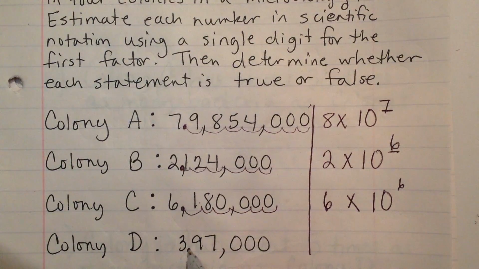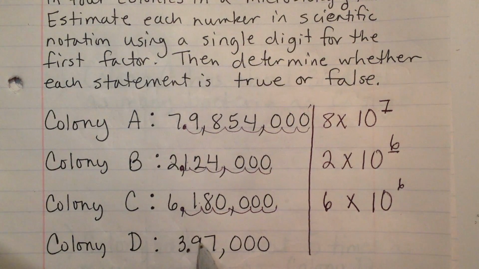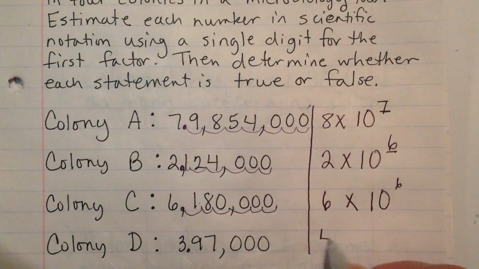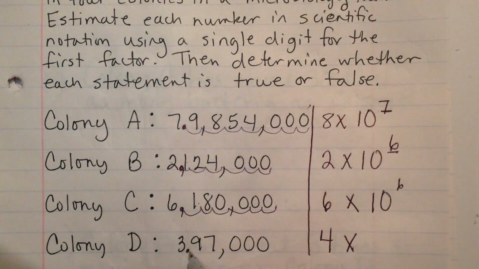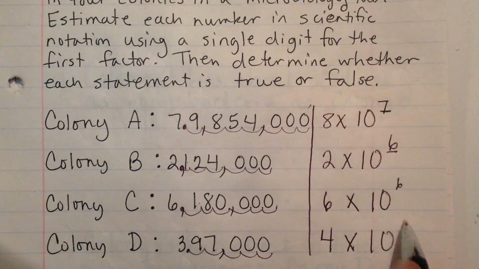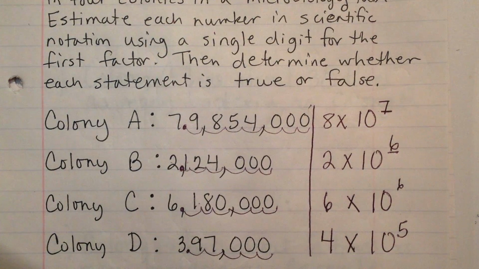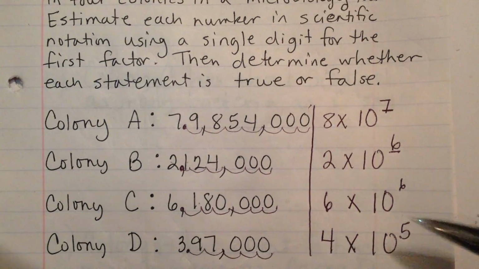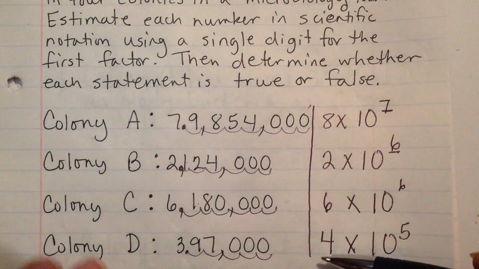And if we move this one to the very back, 3.9, first of all, we need to round to 4 times, and then move it 1, 2, 3, 4, 5 decimals. So I have listed each one of these in scientific notation and using a single digit for the first number.